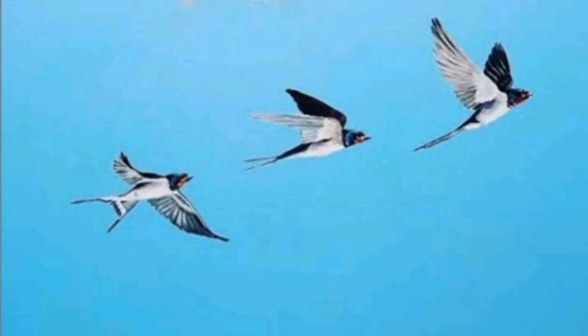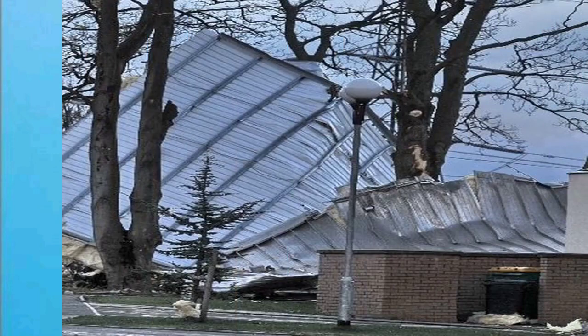Birds also fly in the similar way. Let us see one more example.